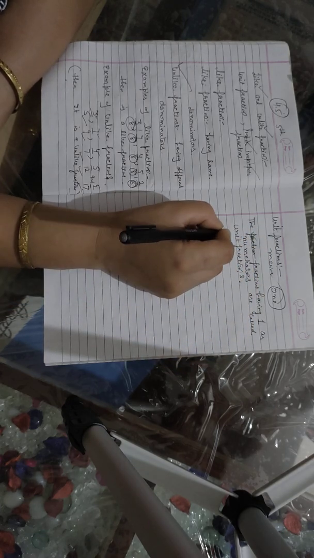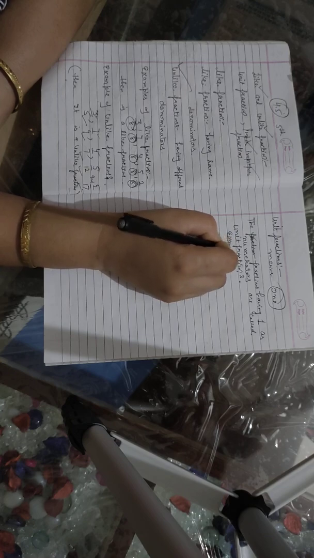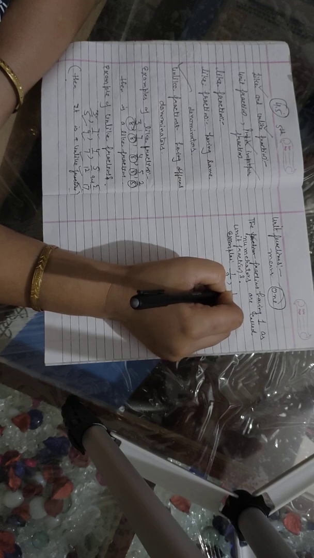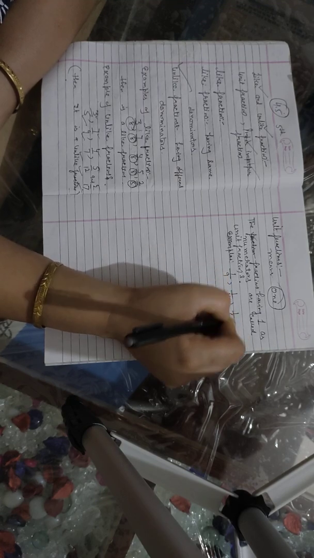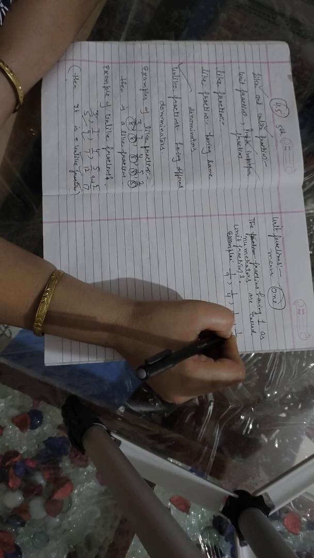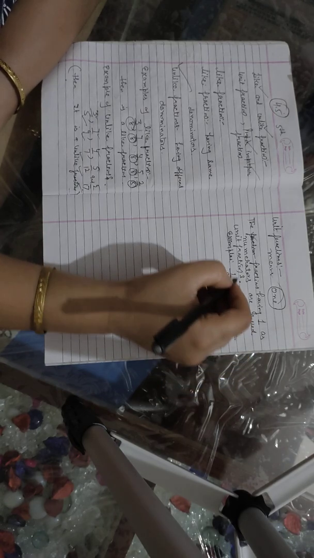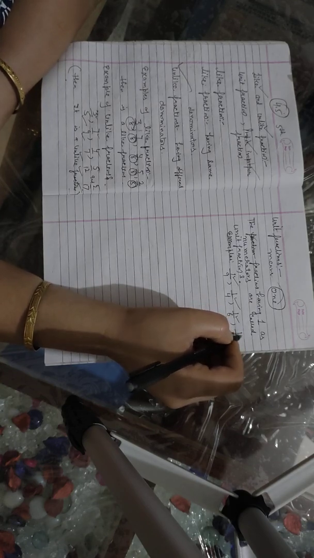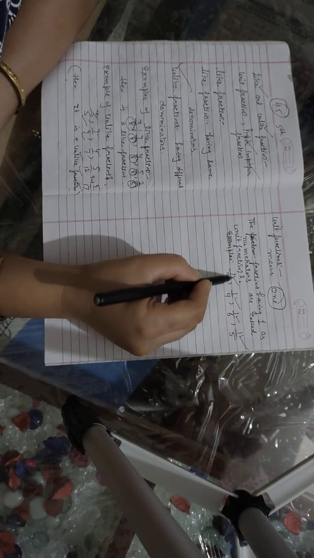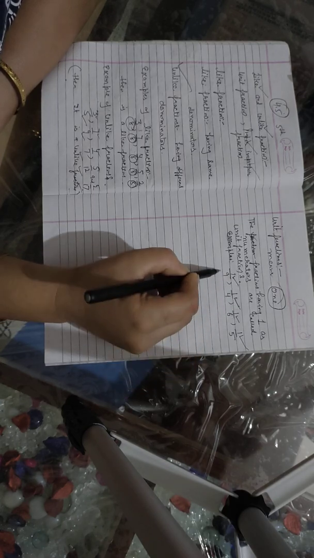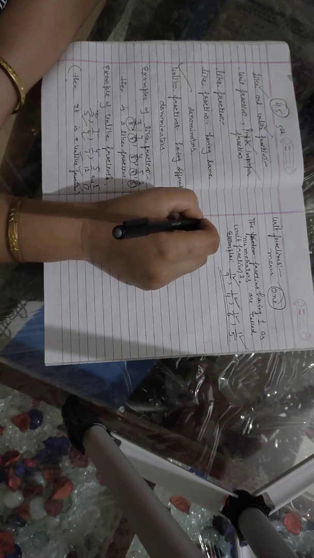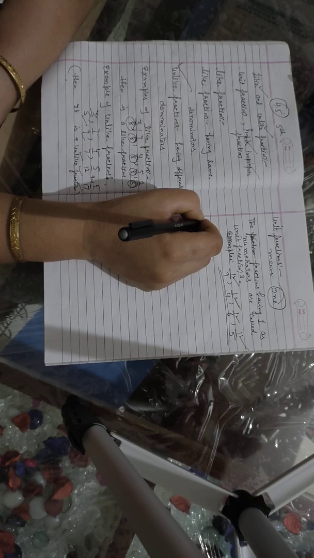For example, 1 upon 9, 1 upon 4, 1 upon 6, 1 upon 5. Having numerator 1 is called a unit fraction.